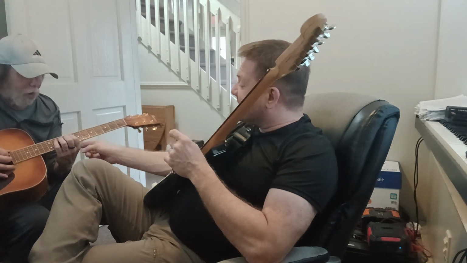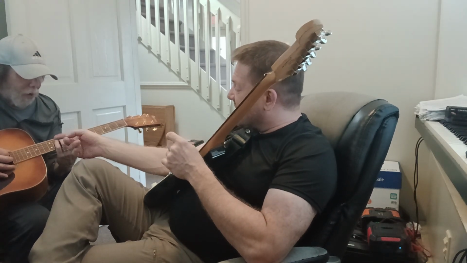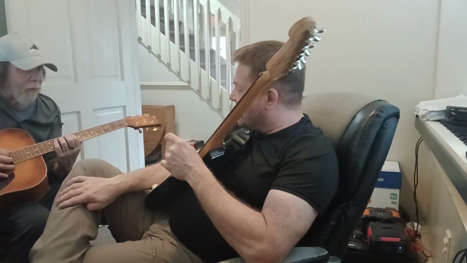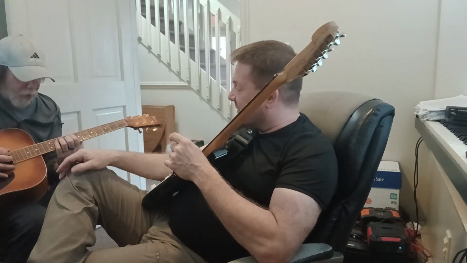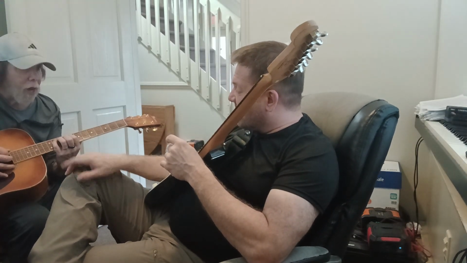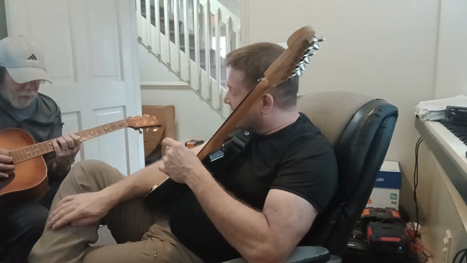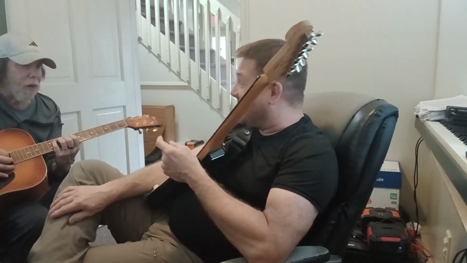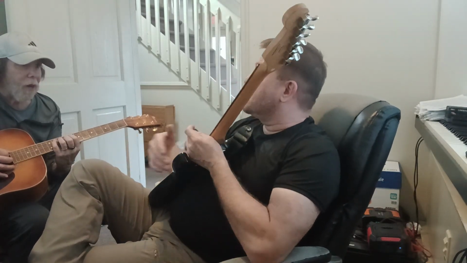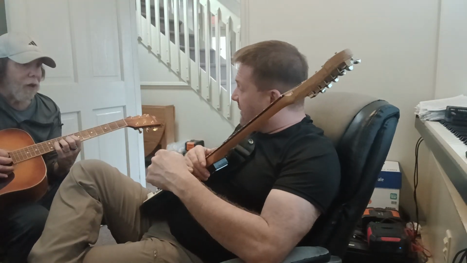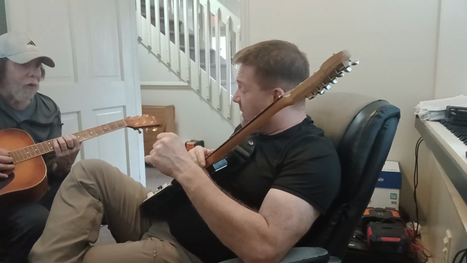What's the other name for that scale? If you put your pinky on... Okay, that's an F minor scale. Or what's the major name for it? If you put your pinky on... What's that note right there? A flat. Yeah, same scale. F minor and A flat are relative major and minor. The F minor scale and the A flat major scale are the same.